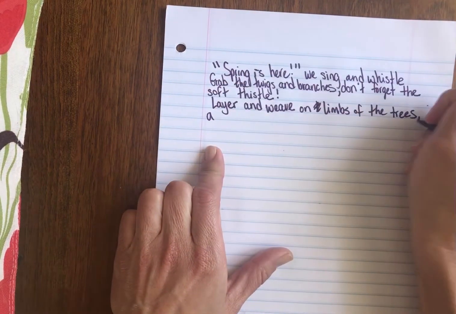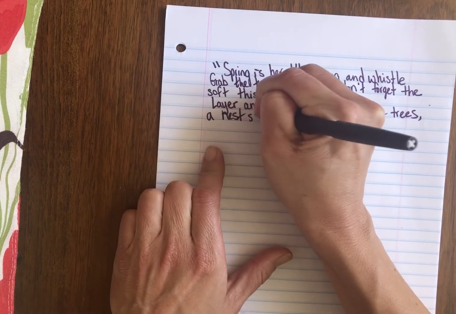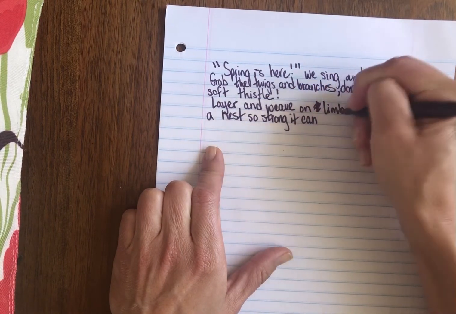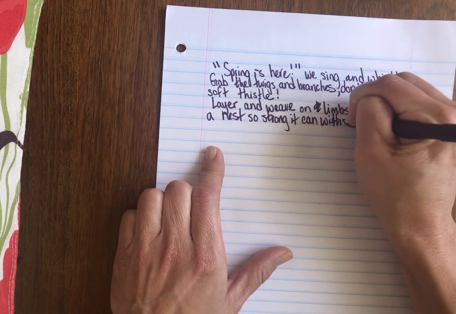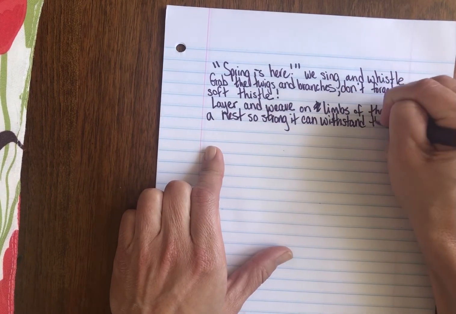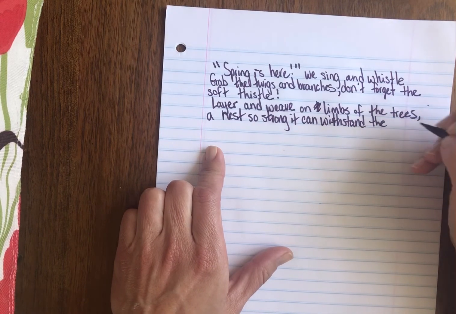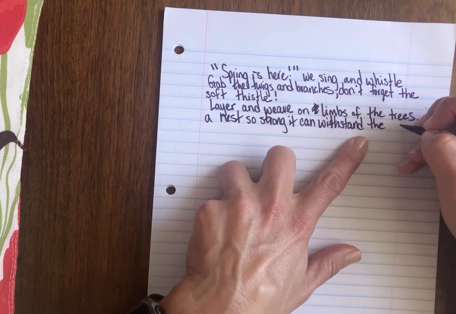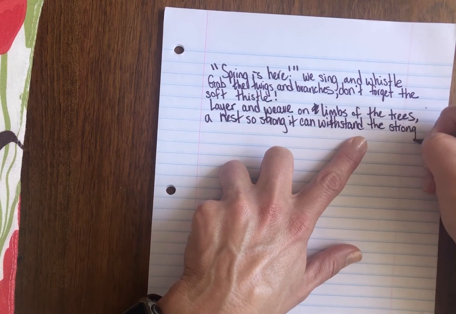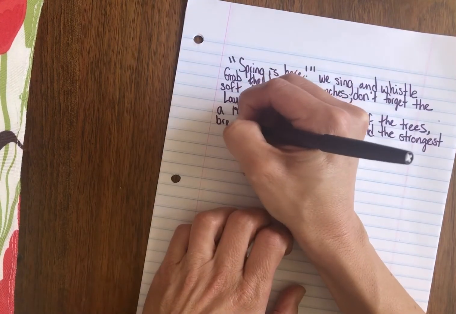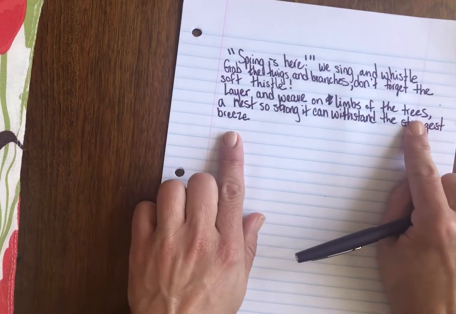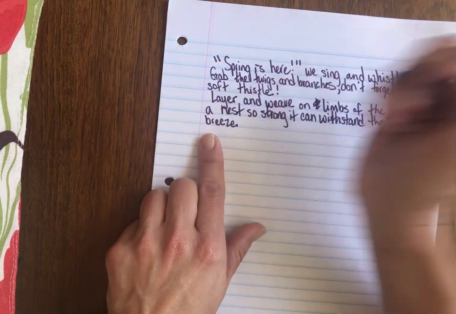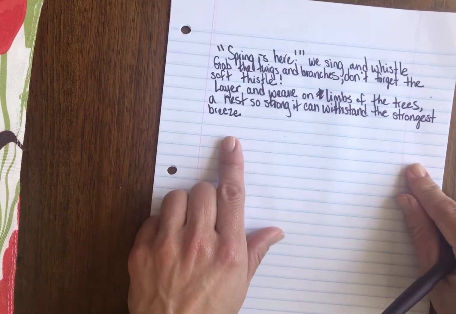"A nest," I need a comma there, "a nest so strong, let's see, it can withstand the strongest," what would rhyme with trees? Not wind, but breeze. "A nest so strong it can withstand the strongest breeze." So when I think about those ending sounds, even though they're not spelled the same, they still sound the same. Trees, breeze. They rhyme together. So that's my first stanza about building a nest.